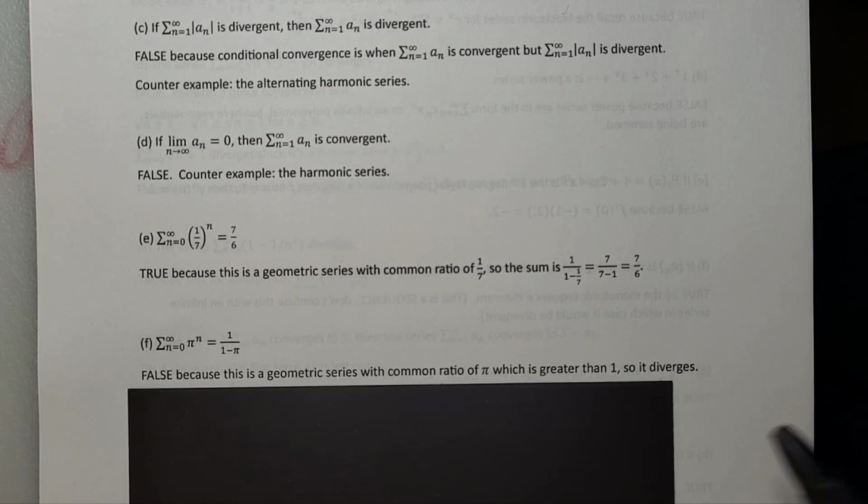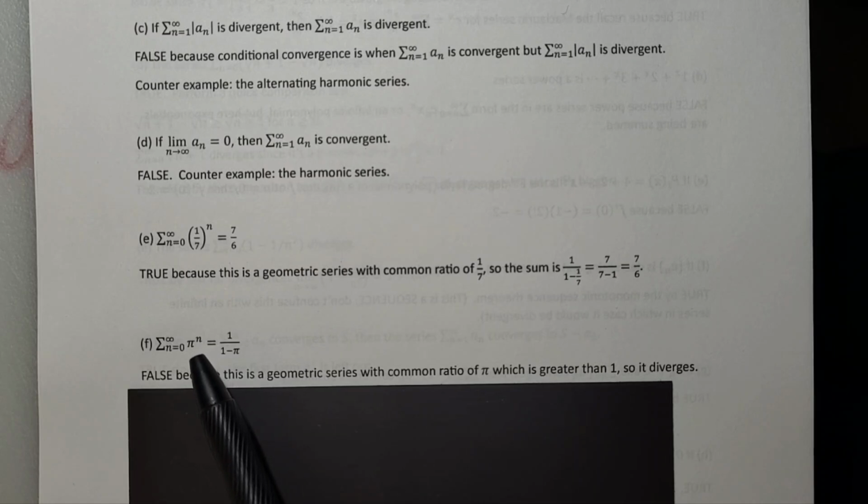Remember, for a geometric series, the absolute value of the common ratio needs to be less than 1 for the series to converge. Pi is 3.14159, whatever. That's clearly greater than 1. So the series diverges. You can also imagine you're adding an infinite number of 3.14 whatevers, to some power. It's for sure going to diverge.